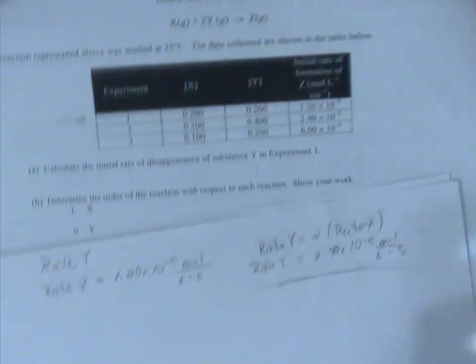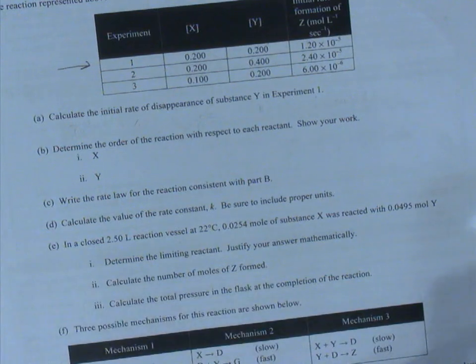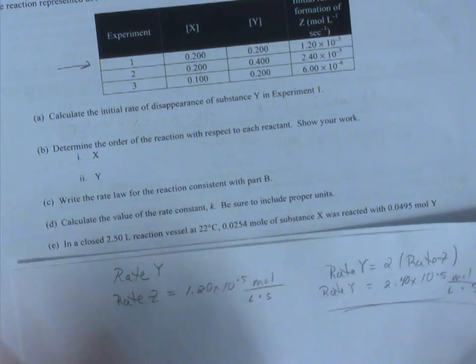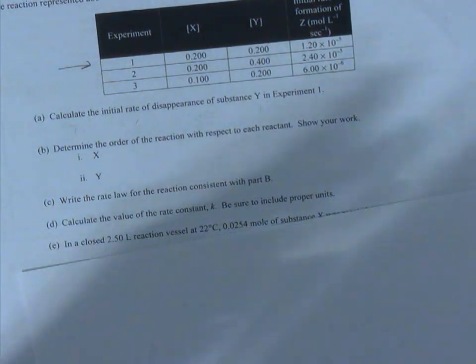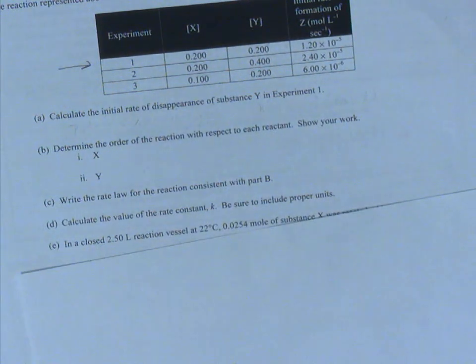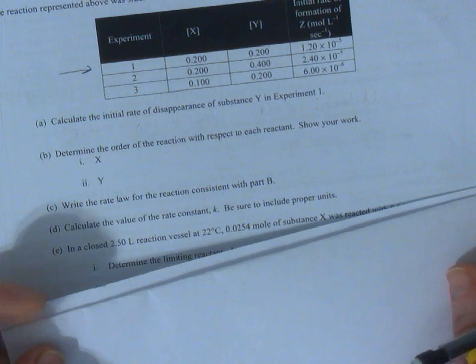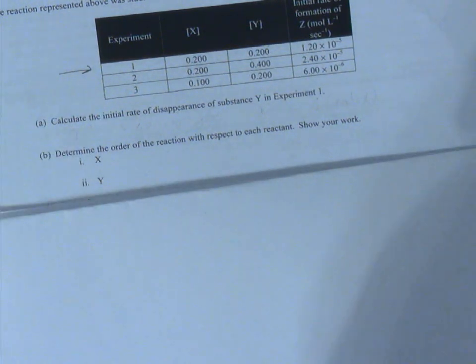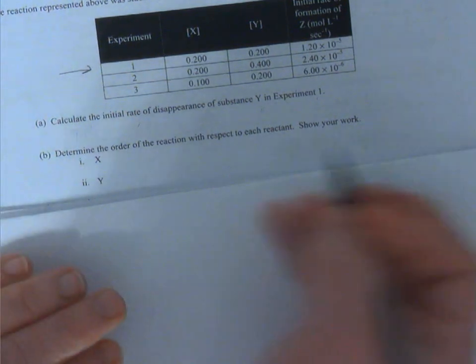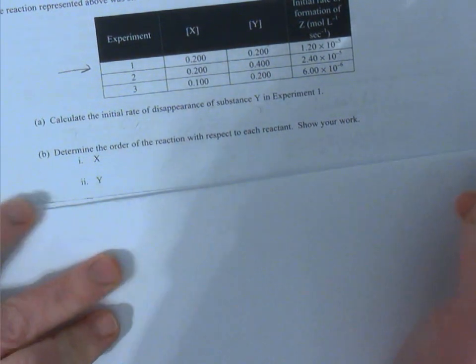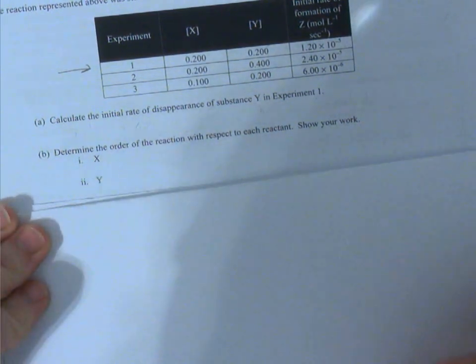Make sure that we're noticing right off the bat we're given our balanced equation. All right, so next, determine the order of the reaction with respect to each reactant. All right, here's where the method of initial rates comes in. Now it says show your work. So they are expecting for us probably to use numbers, but I bet that you could justify and just speak your way through this. All right, so remember how we do this.